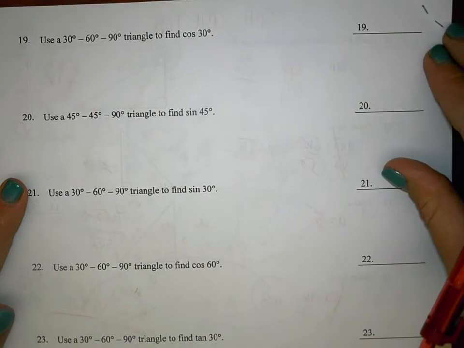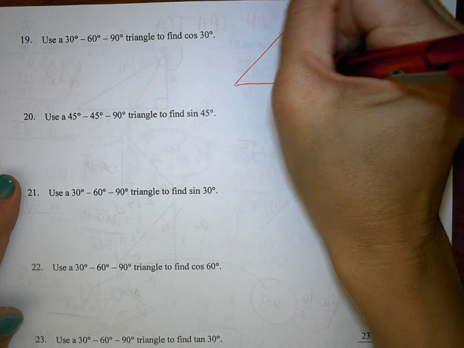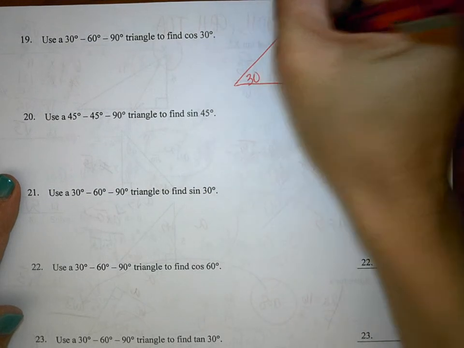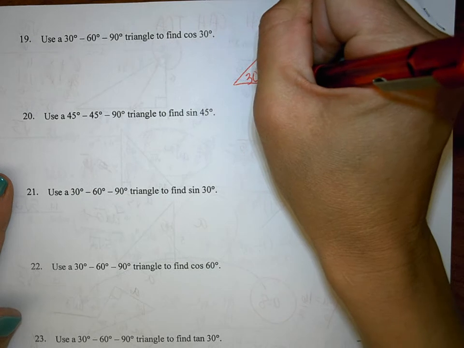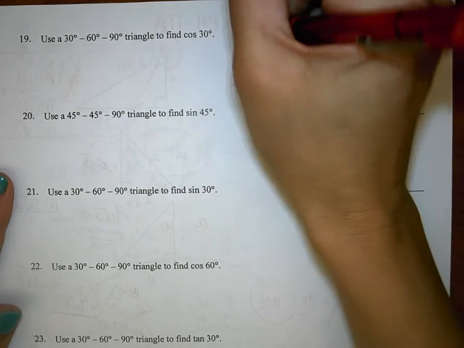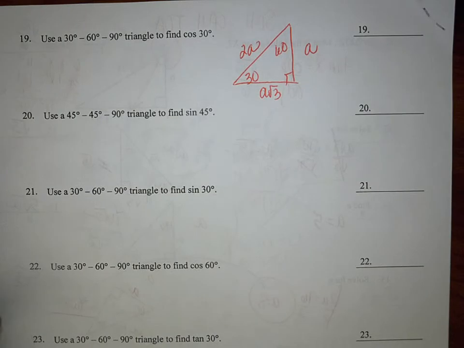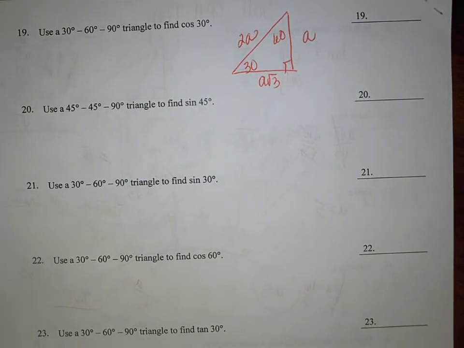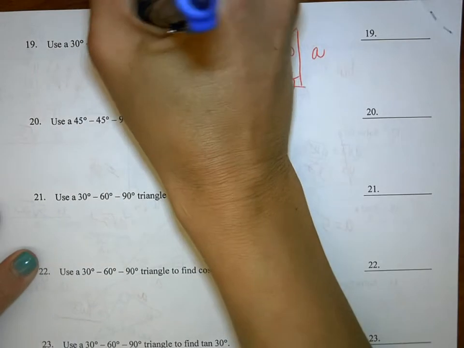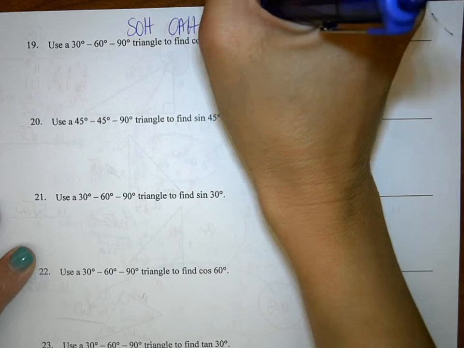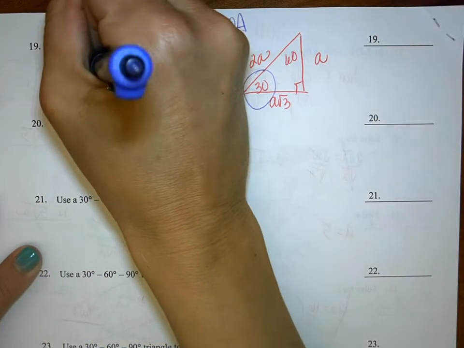Okay, I'm going to draw a 30, 60, 90 triangle, just like I have on the board. Across from my 30 is A. Across from 60 is A root 3. And across from 90 is 2A. It says, find the cosine of 30. Okay? Well, again, we have our SOHCAHTOA. So, cosine of 30. What is cosine?